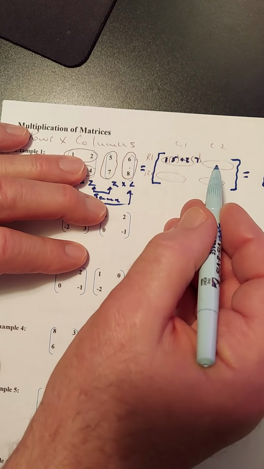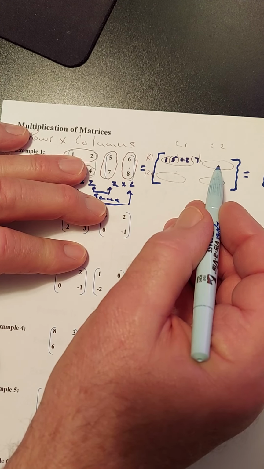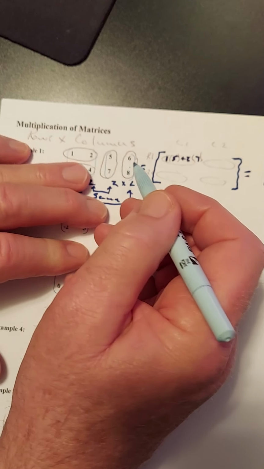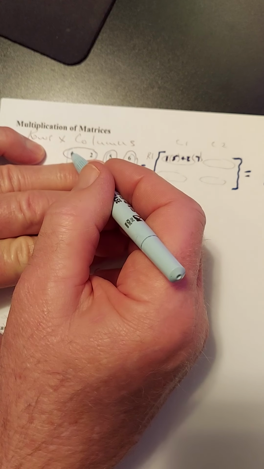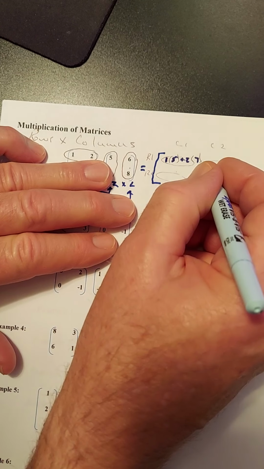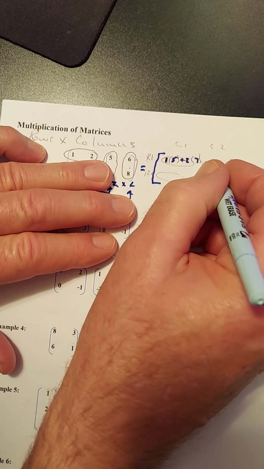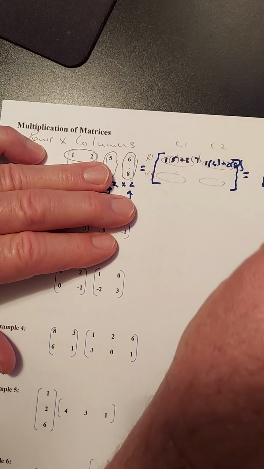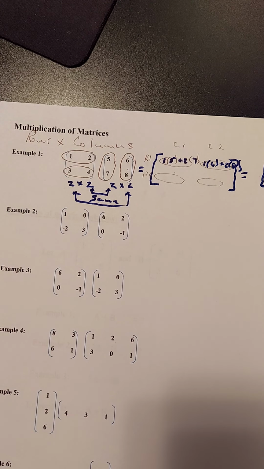Okay. To get this element, that's the first row and second column. So I'm going to take the first row here times the second column there. So the first number is a 1, the first number is a 6. So I'm going to take 1 times 6 plus 2 times 8. I knew I was going to run out of room. So 1 times 6 is 6, 2 times 8 is 16, 6 plus 16 is 22. We'll go back to this here.